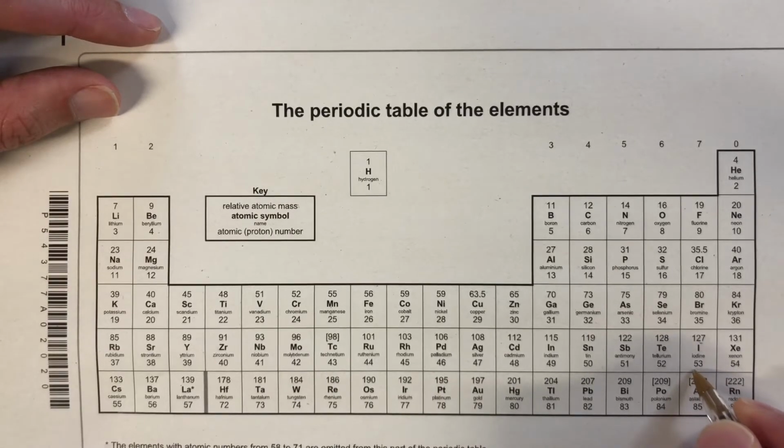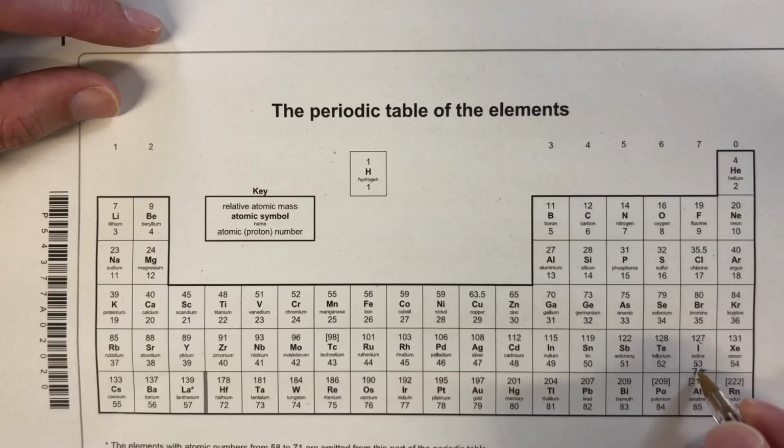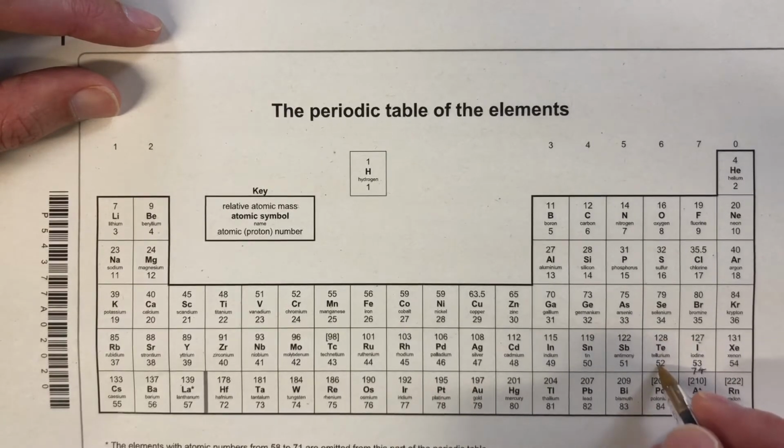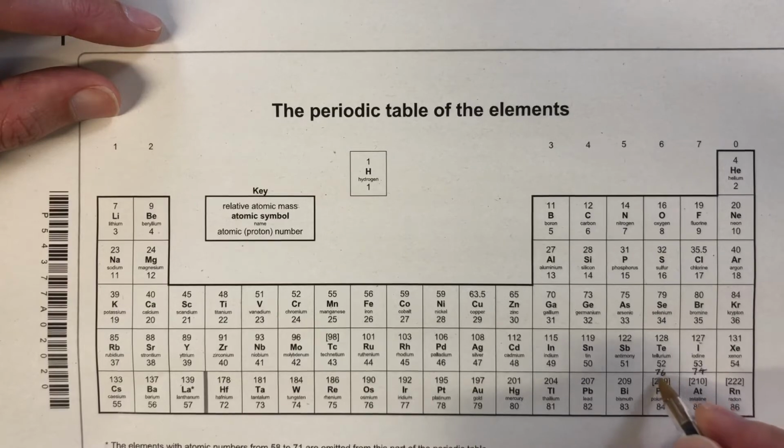Well, iodine has 127 minus 53, which is 74 neutrons, whereas if we do the same here, 128 minus 52 protons for tellurium, it gives us 76. So you can see that tellurium has two more neutrons than iodine, which makes its atomic mass heavier than that of iodine.